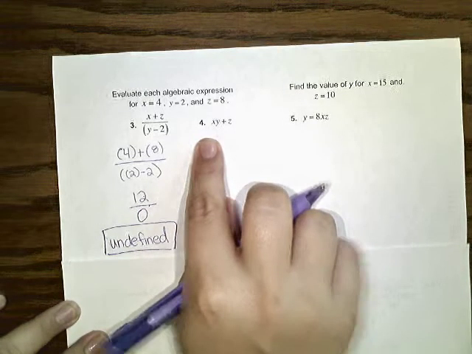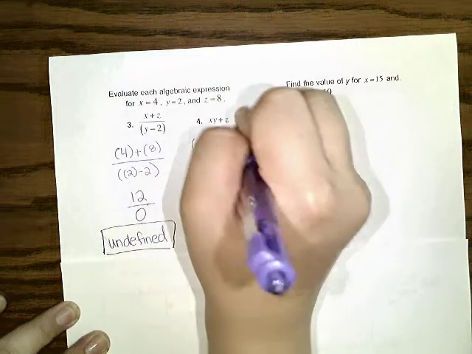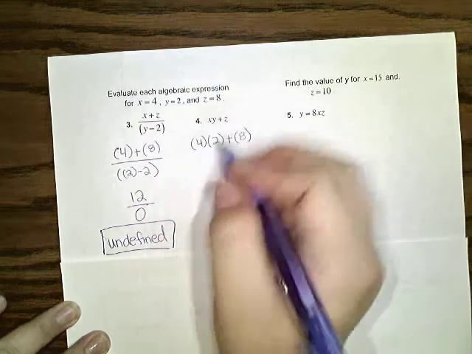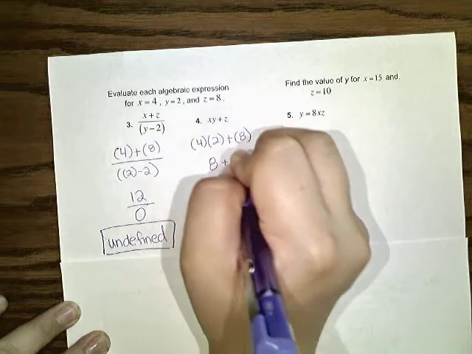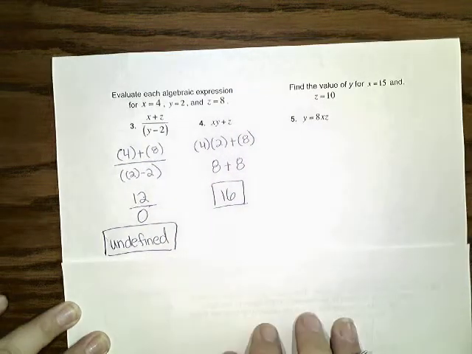Okay, number 4, we're substituting 4 times 2 plus 8. 4 times 2 is 8. 8 plus 8 is 16. And that's our simplified algebraic expression.